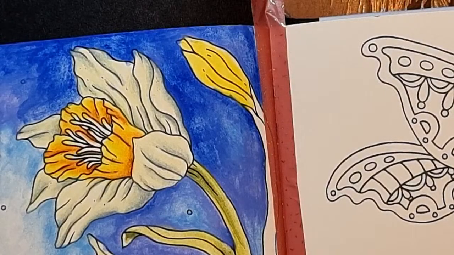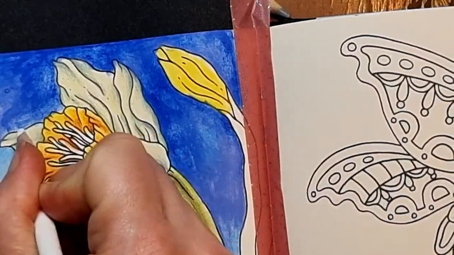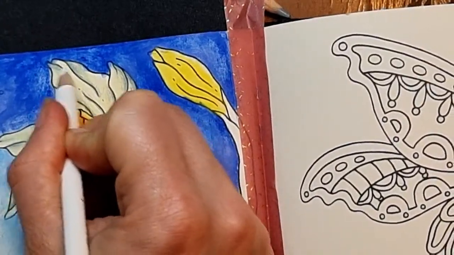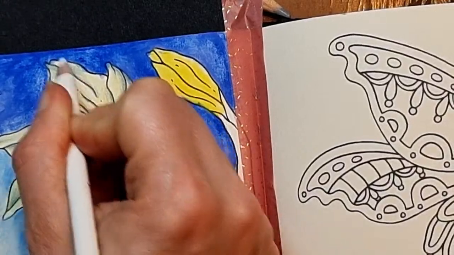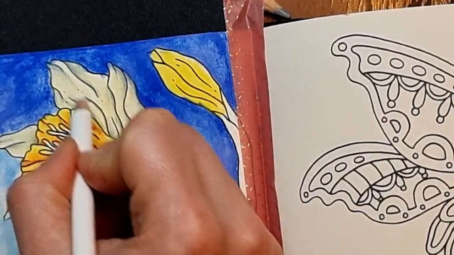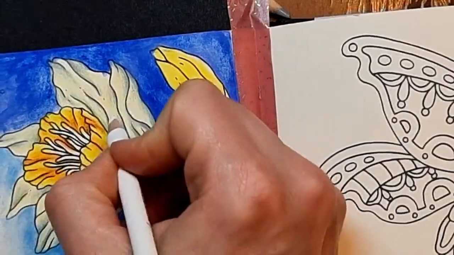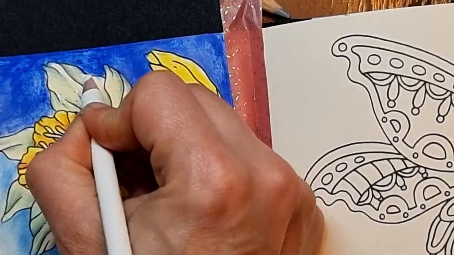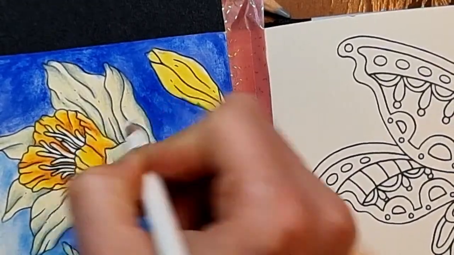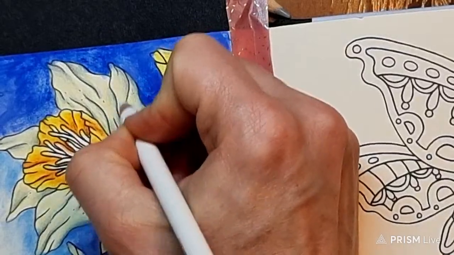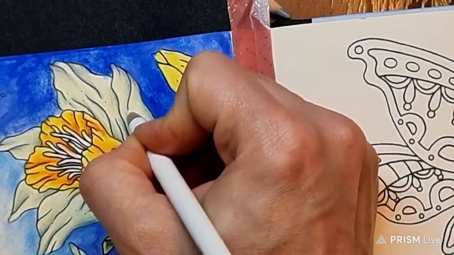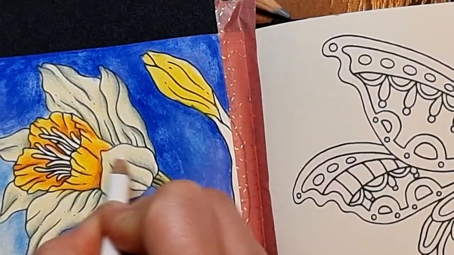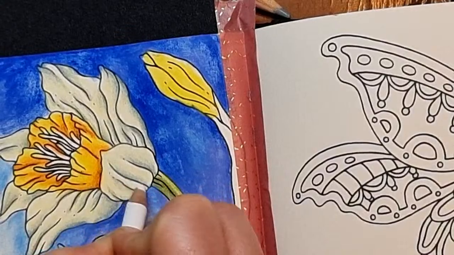Alright, so I'm using Prismacolor white pencil now. The challenge I've got with lighter colors is knowing if my shadows are dark enough. Because when you put white paint pen or a lighter paint pen over the lines, it's easy for the depth to get lost. So you do want to make sure your shadows are quite dark.